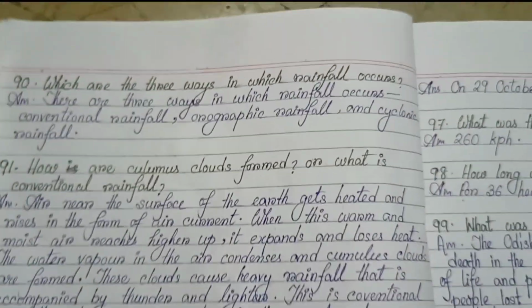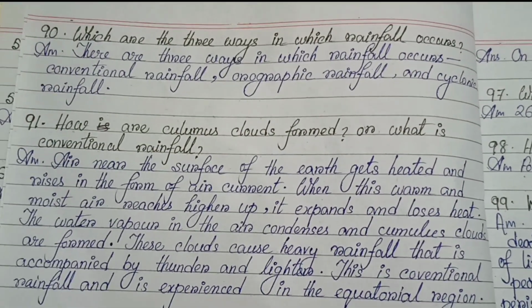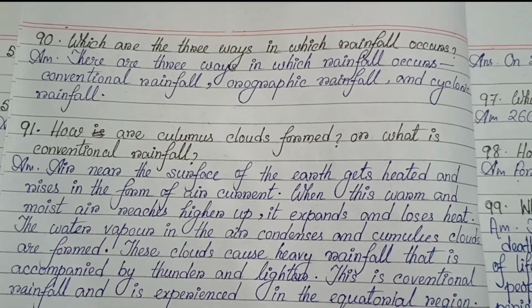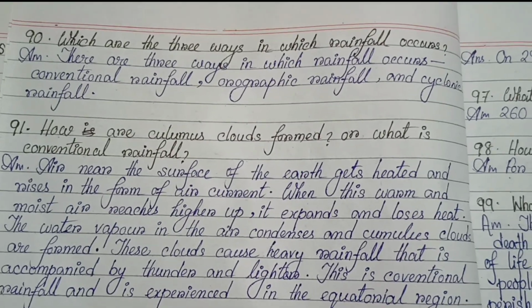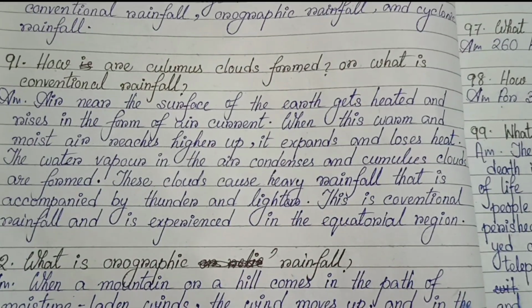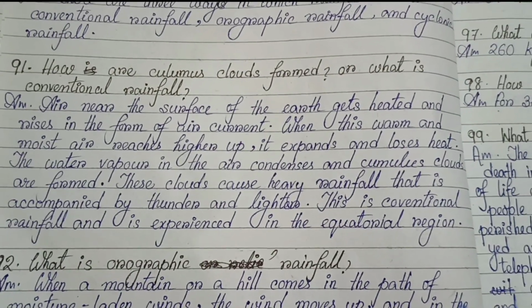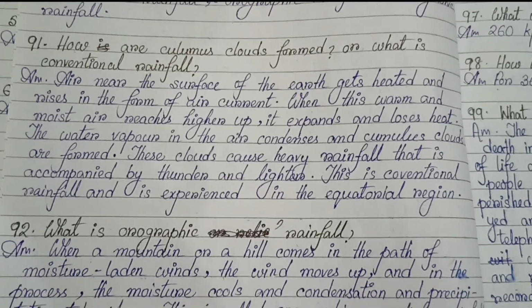Number 90. Which are the 3 ways in which rainfall occurs? There are 3 ways in which rainfall occurs: convectional rainfall, orographic rainfall and cyclonic rainfall. 91. How are cumulus clouds formed, or what is convectional rainfall?